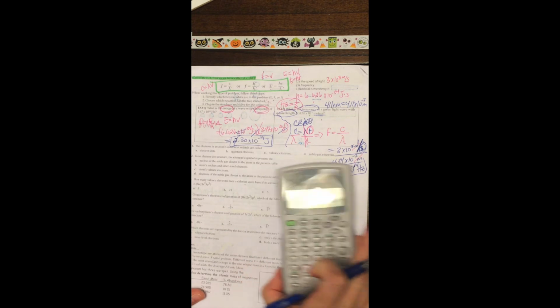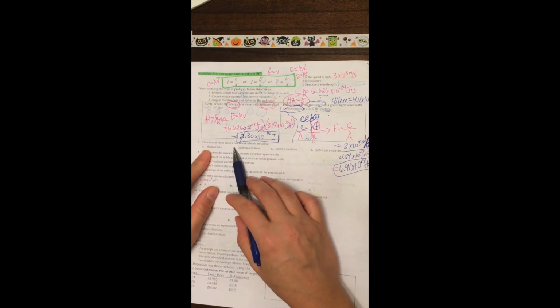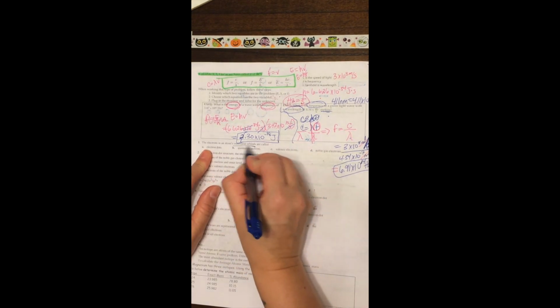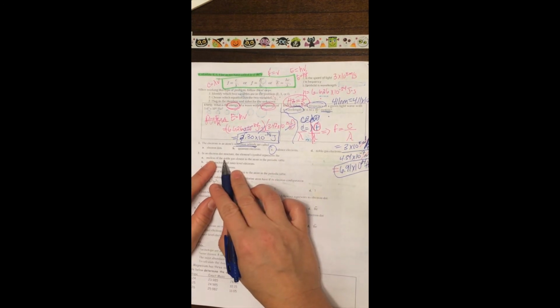Okay, all right, now on to the multiple choice questions. And again, this is just a review of everything we've talked about. Electrons in an atom's outermost shell are called valence electrons. Electron dot structure.